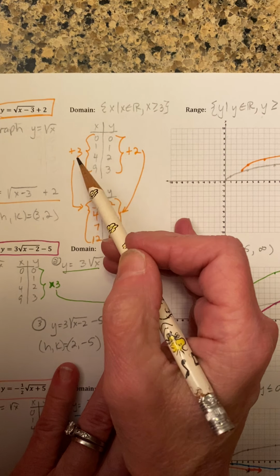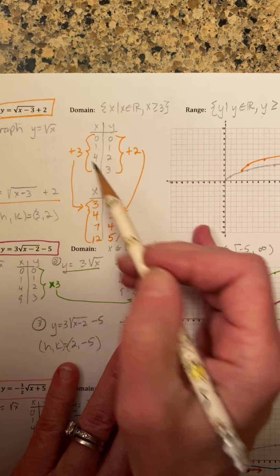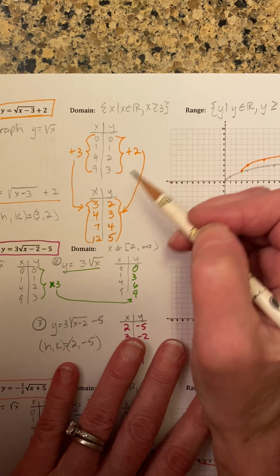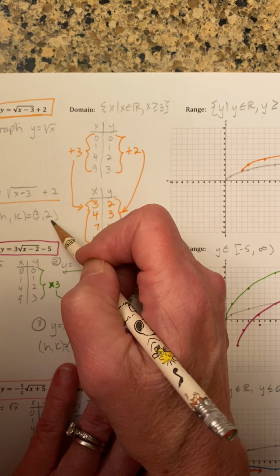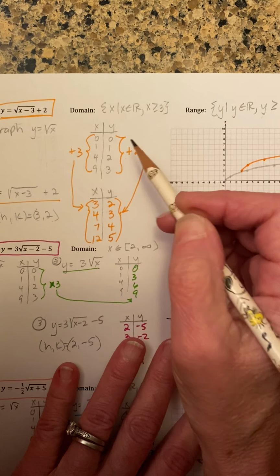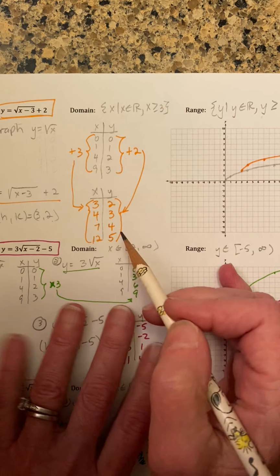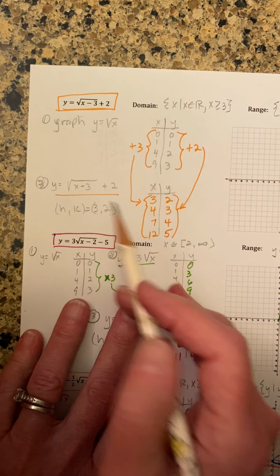If you take 0 plus 3, you get 3. If you take 1 plus 3, you get 4, and so on. And then the Y, I added 2 because this is a change on Y, the K. So we take all our Y values and add 2. Now, if you don't believe these are actually ordered pairs that work in this function, you can try one.